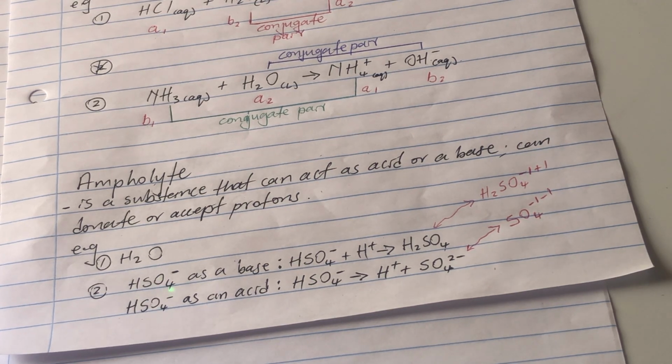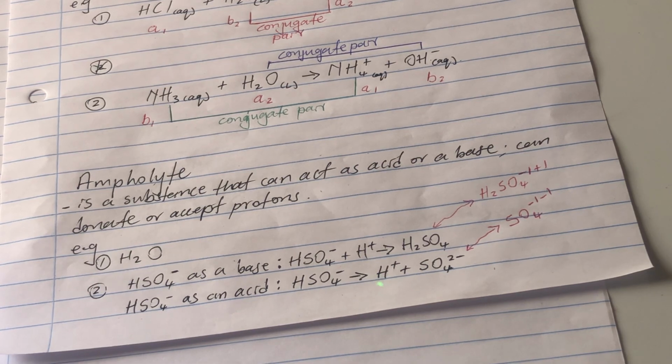Here, HSO4 minus was acting as a base. In the second one, it is acting as an acid. The type of reaction here is decomposition. When HSO4 minus decomposes, you can see that it will give away a proton here, H plus, and it will become SO4 2 minus.